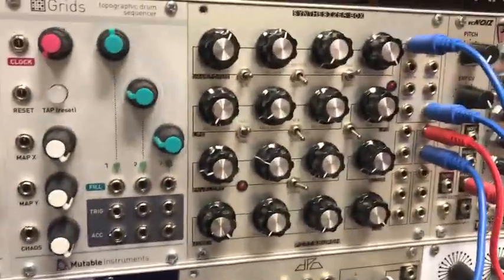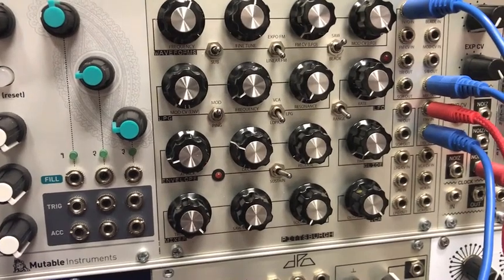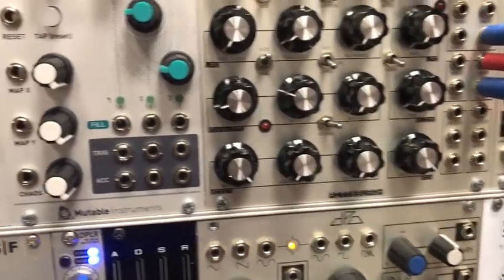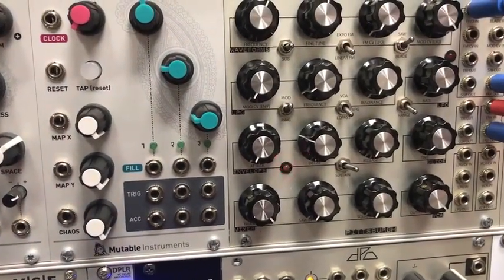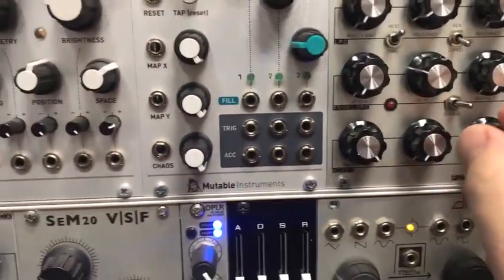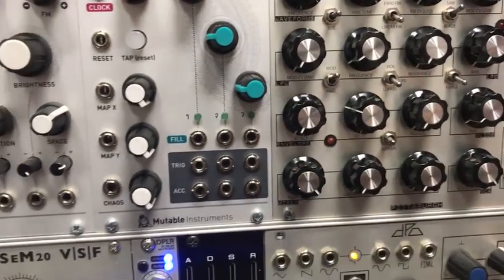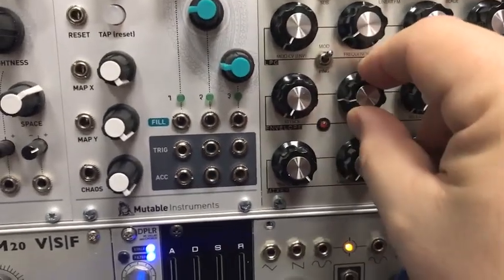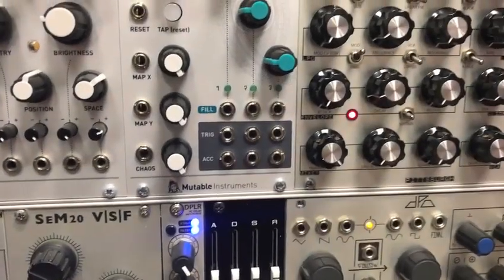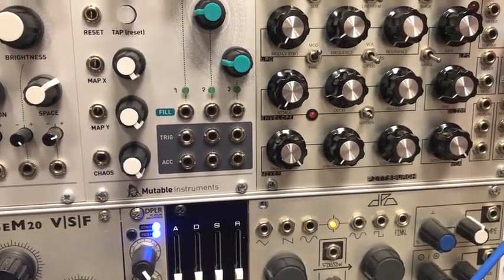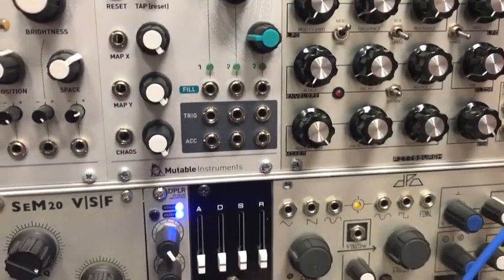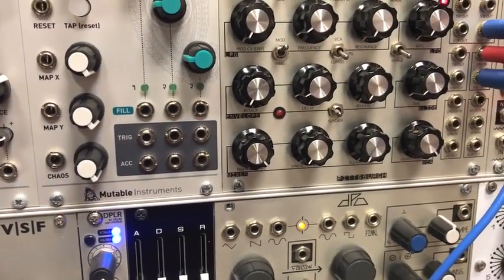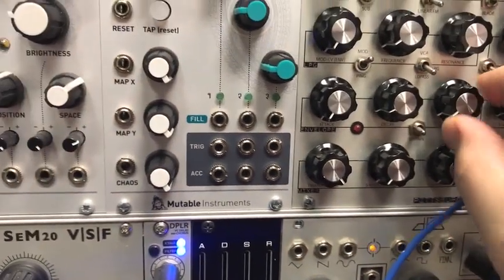So let's see. First thing we want to do is dial in this envelope. That doesn't sound a whole hell of a lot like a kick drum. So let's shorten our attack a little bit. I'm gonna shorten that down. I'm getting there, okay. Doesn't need any sustain. I'm gonna take the release way down and then the decay down as well. All right, so you can hear that's a bit more of a percussive sound. You get that nice short attack, a little bit of a decay. All right, we can maybe even put the release up just a hair.